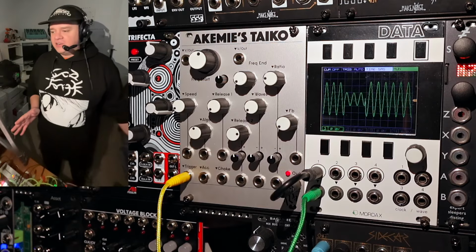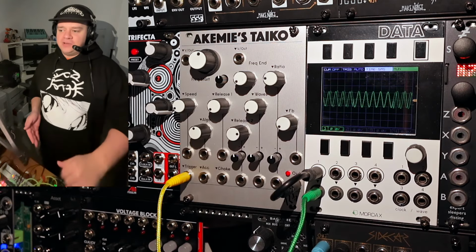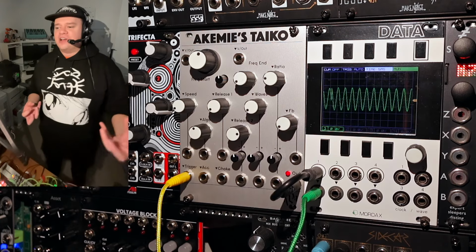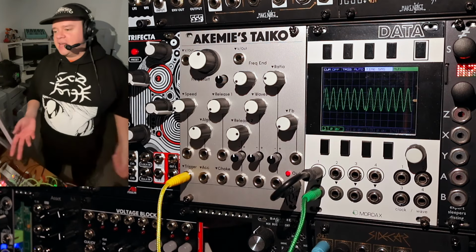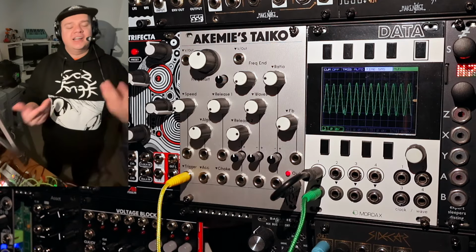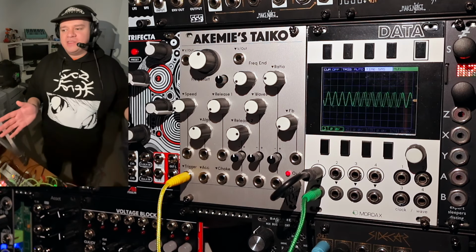I'll just say before we get started, I'm a mere mortal. I don't know every depth of minutia about FM. I don't know every single thing about its history and all the different algorithms and all the complexities of it. But part of what I love about the Akemie's Taiko is you don't really need to know any of that, and I did try and pick up on some of it going into this video, but you don't need any of that with this thing to get at it.